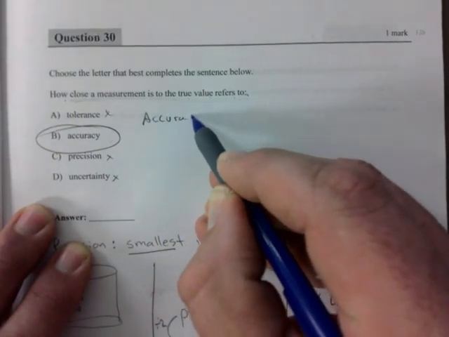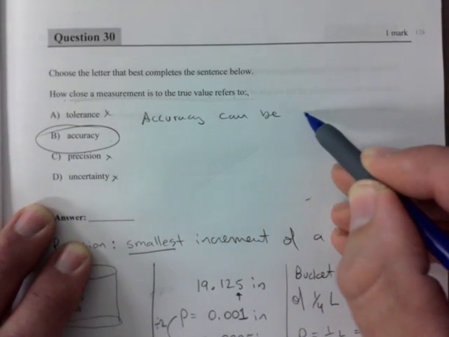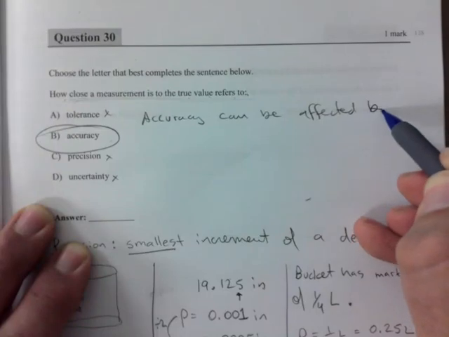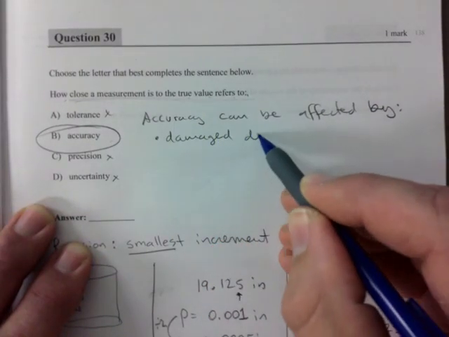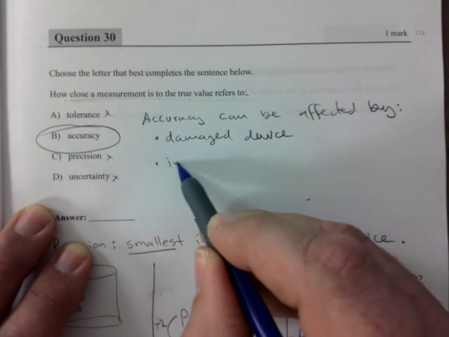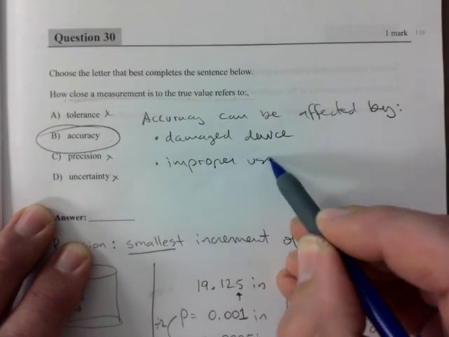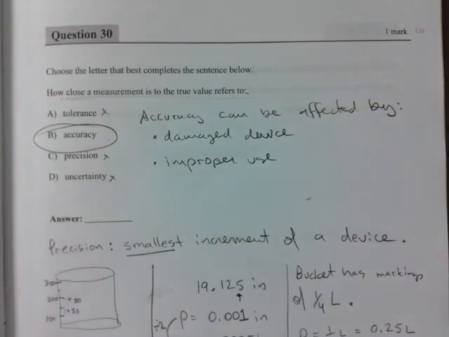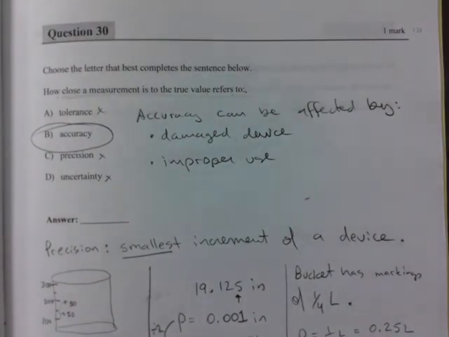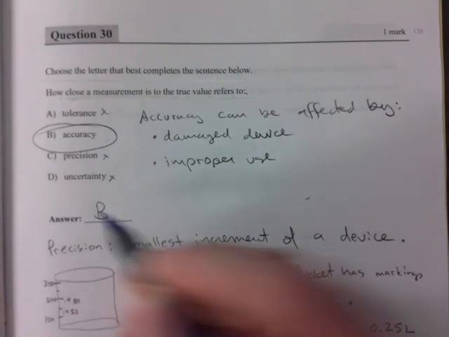How can you affect accuracy? Accuracy can be affected by a damaged device or improper use. When you use these, please don't state them the way I gave them to you. It's like, oh, because the device is damaged. You have to be specific. Oh, because that thing is warped or bent or cracked, or the person, when it's the measuring cup, didn't make sure it was dry. You name it. Be specific to the situation. So B is the right answer here.